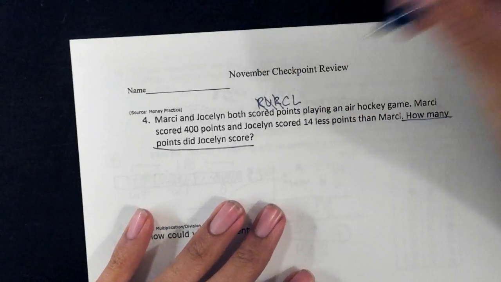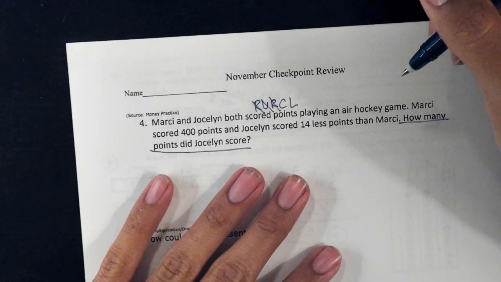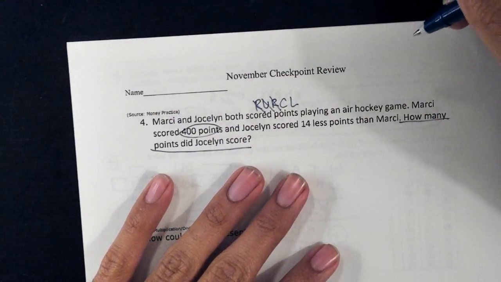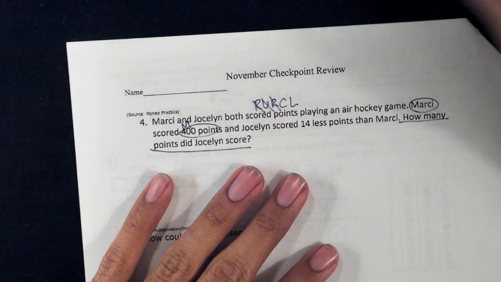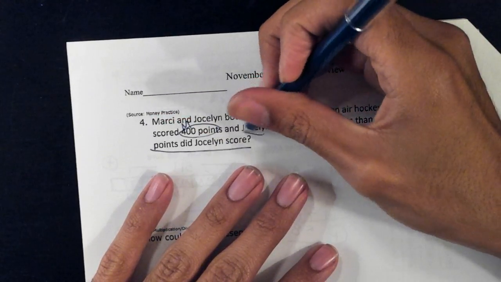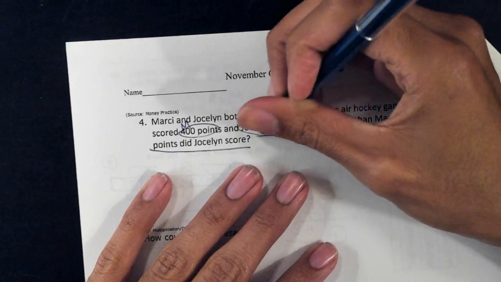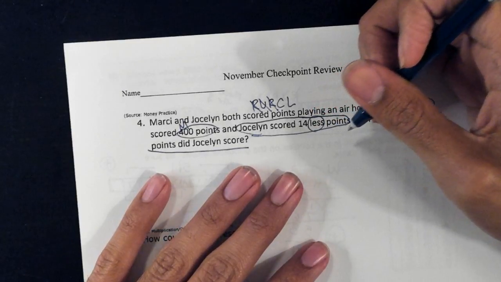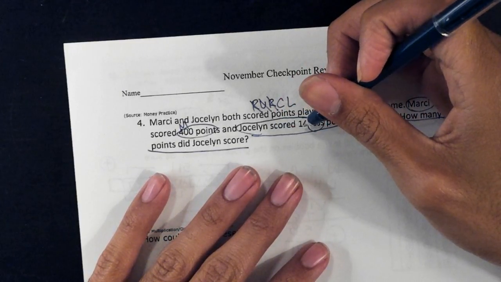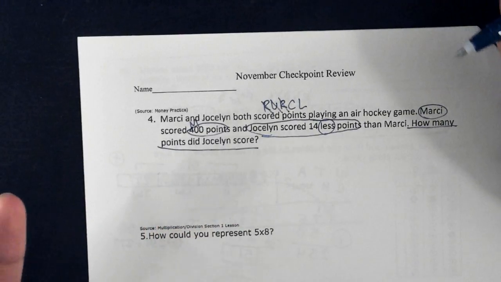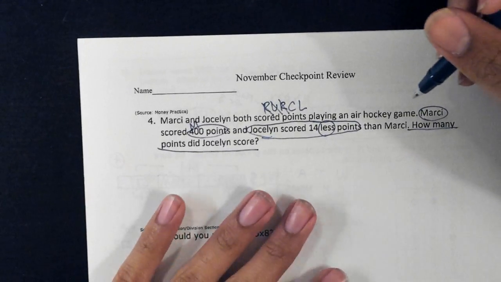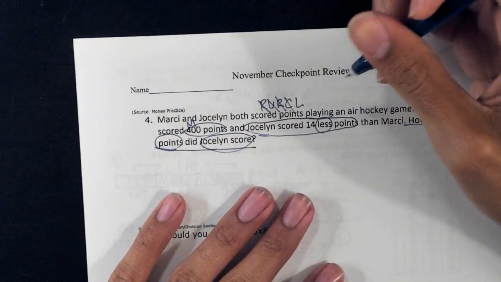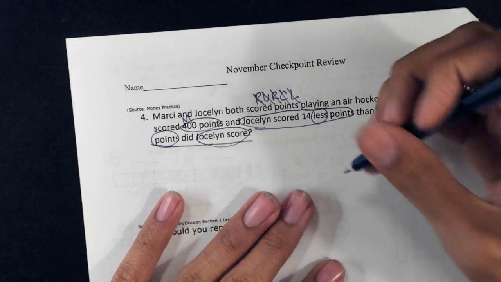So they're playing their air hockey game. Let's circle some clue words. A clue word that I see is that Marcy scored 400 points. I can label that M for Marcy so I don't forget. And Jocelyn scored 14 less points than Marcy. I know less means that she scored the least, not as many as Marcy. And we're looking for how many points Jocelyn scored. So let's cross out the C, let's cross out the L, and let's start our 3-step.